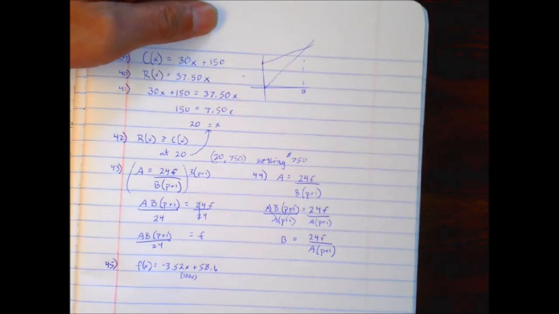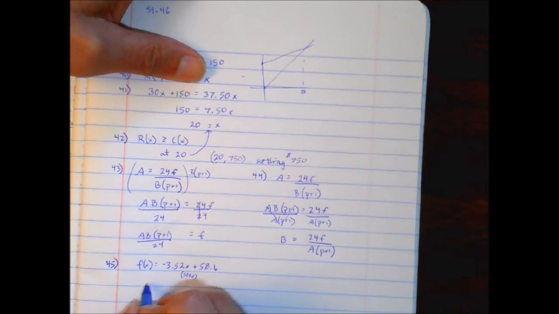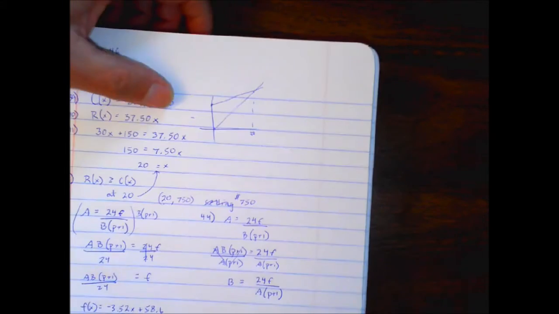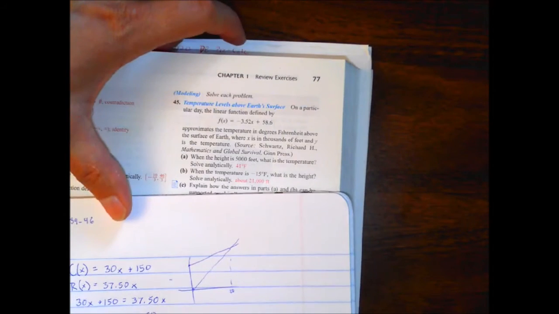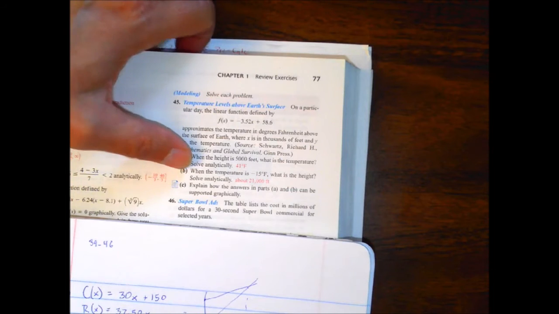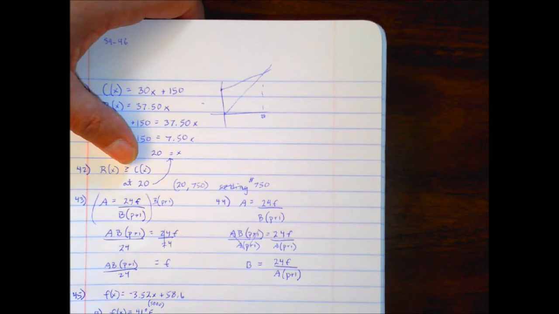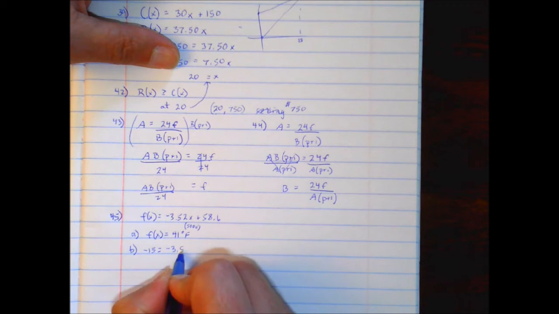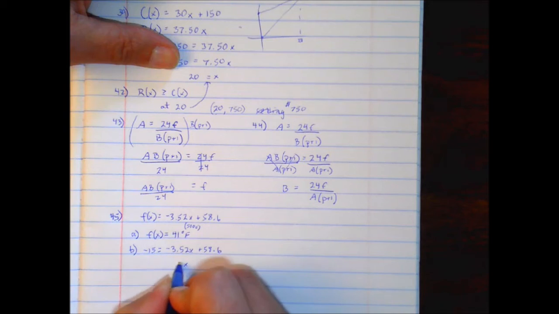Okay, that's part A. Part B, when is the temperature negative 15 degrees? So our output, we want to be negative 15. So negative 15 is equal to negative 3.52x plus 58.6. And when you solve that out, you're going to get an answer of about 21,000 feet. And use a squiggly line for approximately.